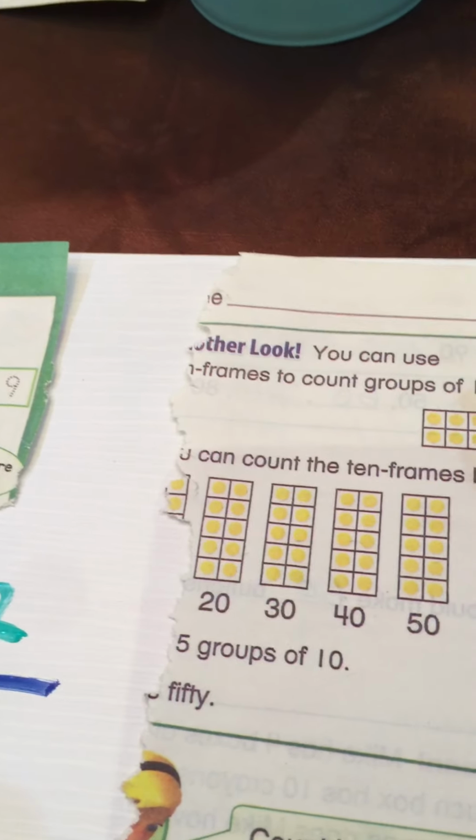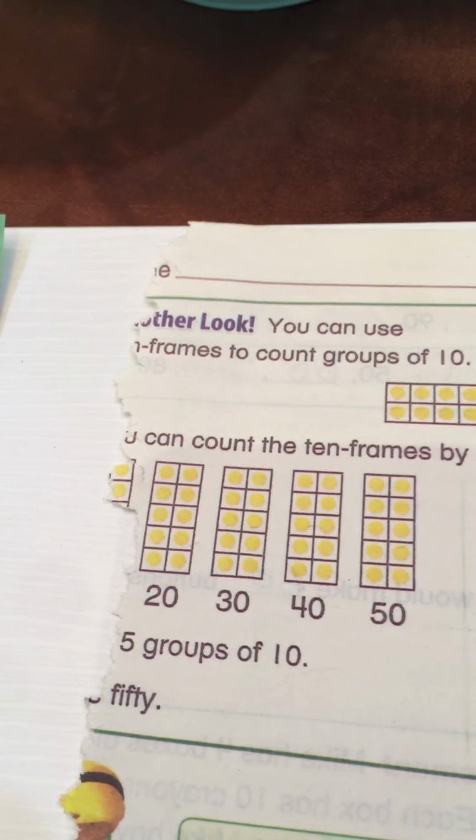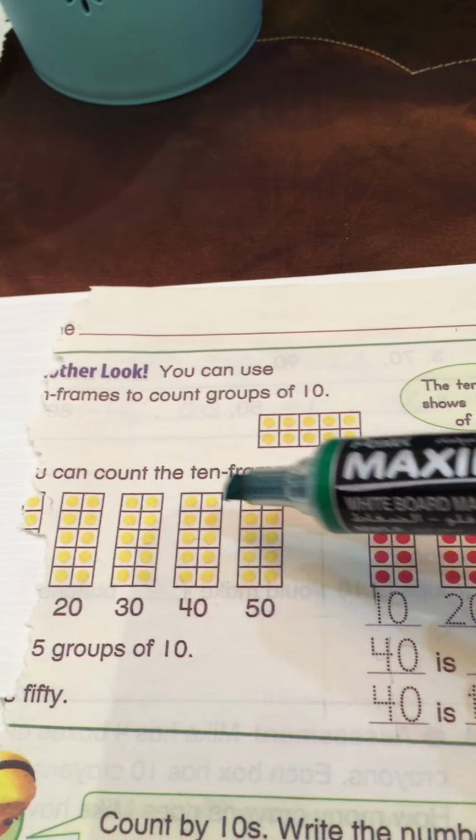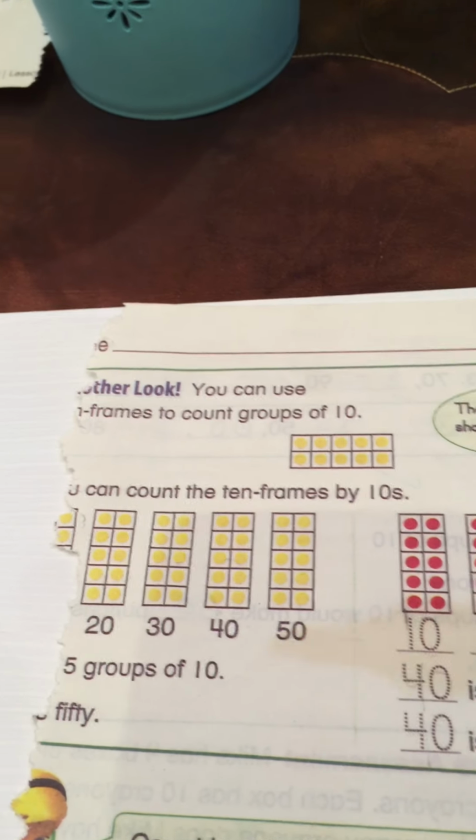If you remember, this frame has 10, so we can count this as 10, 110. Each one like this counts 10, then you just count 10, 20, 30, 40, 50, up to 120.